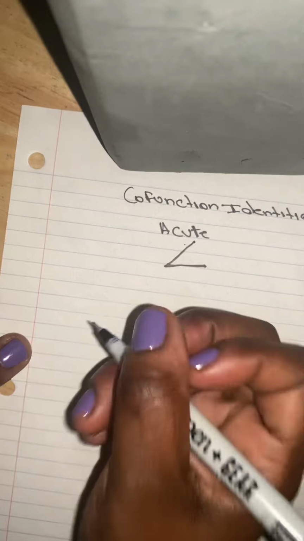But when we talk about the cofunction identity, what does that entail? Let's go ahead and write it down. Always make a habit to write things down, because the more you write things down, the more you're going to remember them.